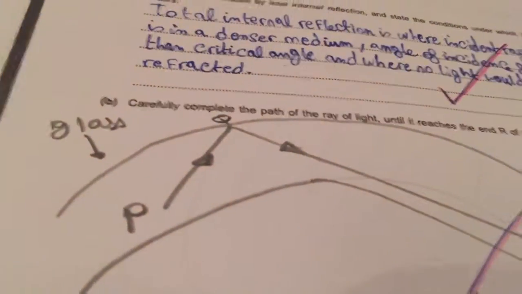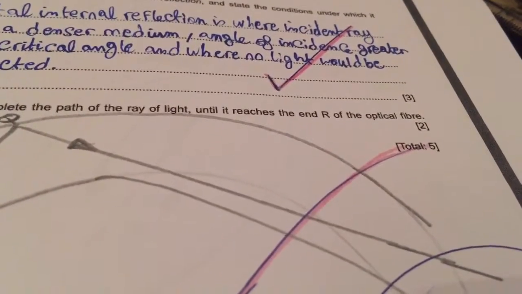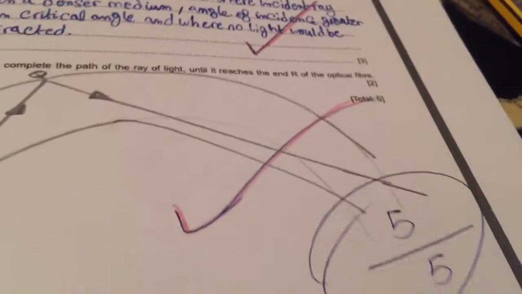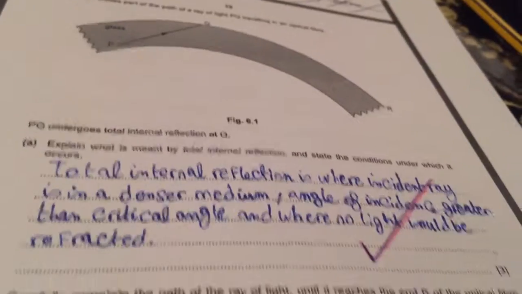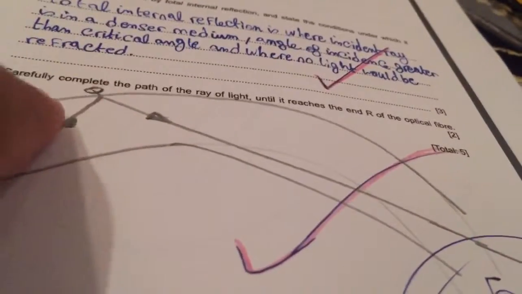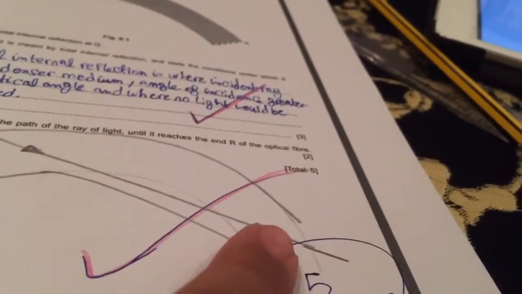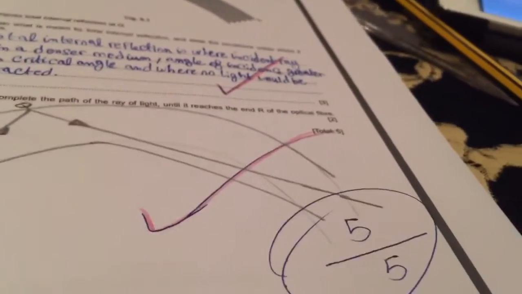Now B: carefully complete the path of the ray of light until it reaches the end R of the optical fiber. Here we have glass. We have to label, no labels, no marks. P, Q, I just did it like that. Reflection from Q till it passed out of the optical fiber. So this is considered to be 5 out of 5 total.